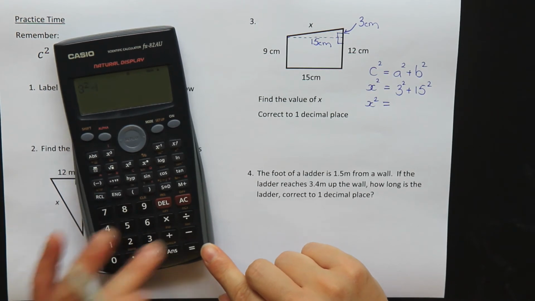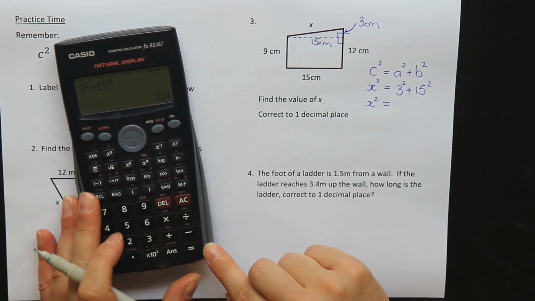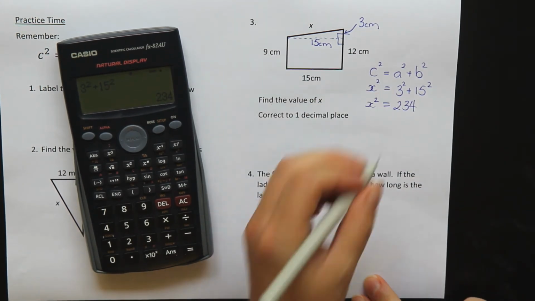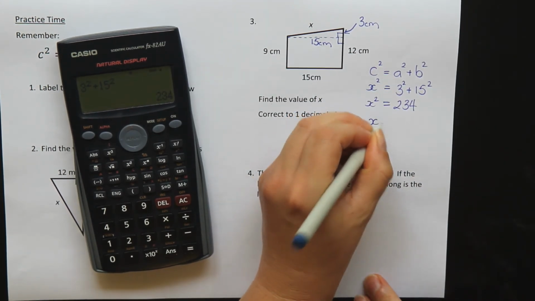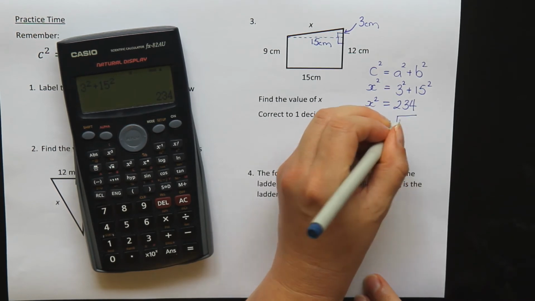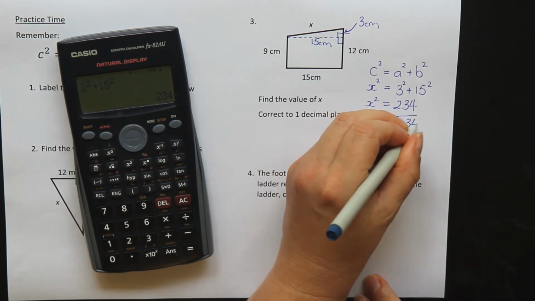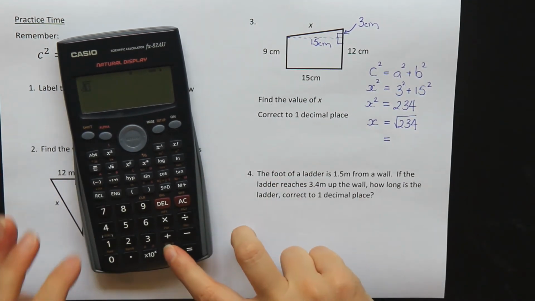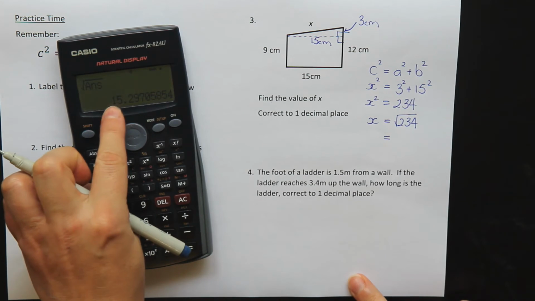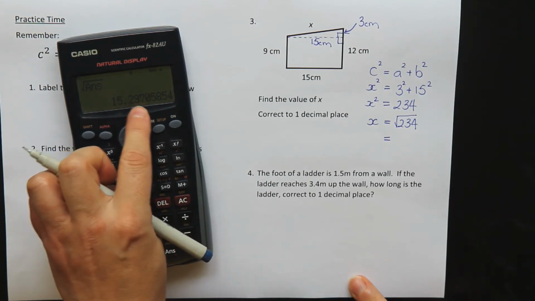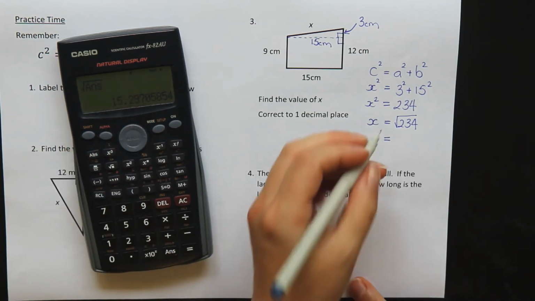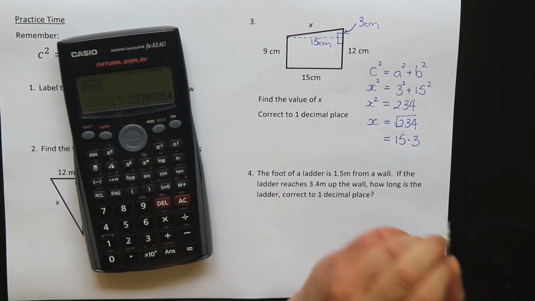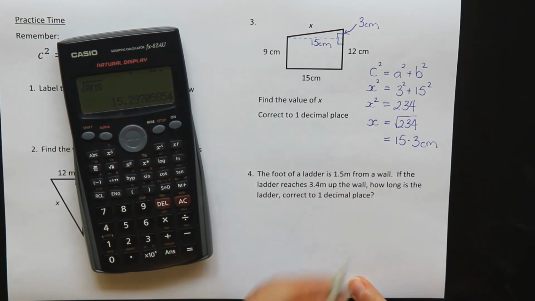3 squared plus 15 squared equals 234. Now we need to get rid of the squared. Opposite of squaring is to square root 234. And we want one decimal place. So 15.2, but the number after the 2 is a 9, so I'm going to have to round that up to be 15.3 centimeters.